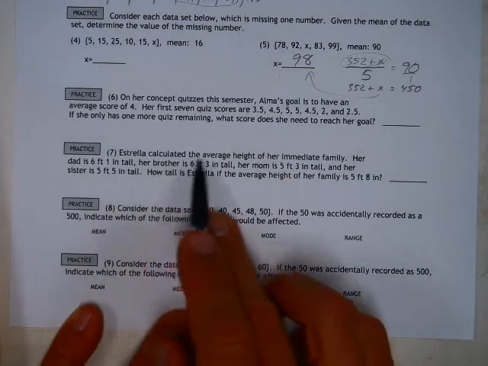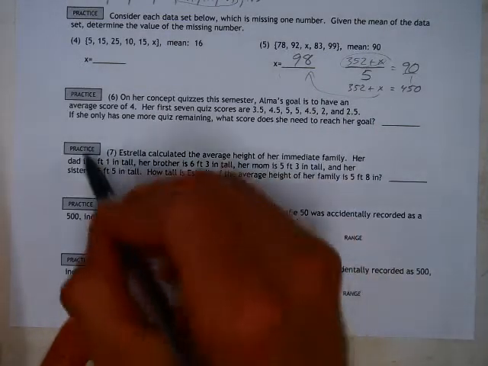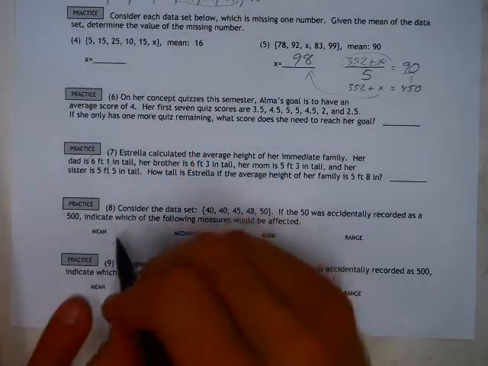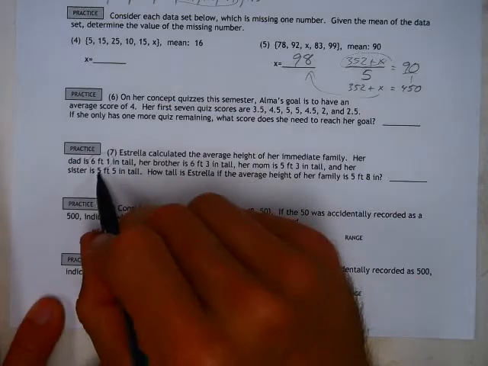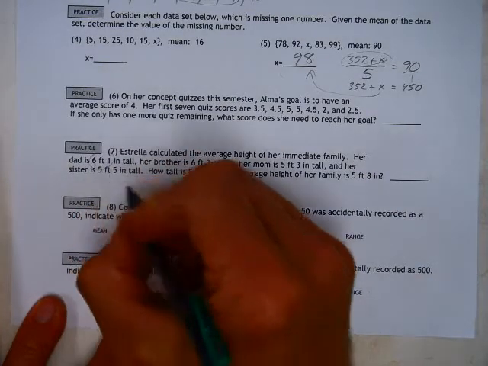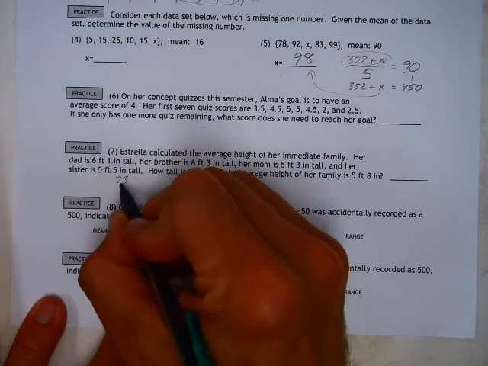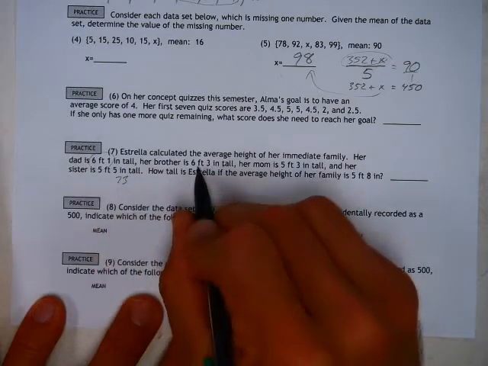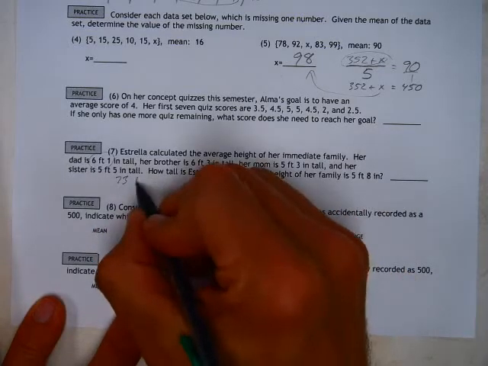Estrella calculated an average height of her immediate family. Her dad is 6'1". Now, to use 6.1 would be not entirely accurate there. We should probably convert this to inches. And so 6 feet is 72 inches, so her dad is 73 inches. Her brother, very tall, 6'3", would be 72 inches plus 3, so that'd be 75.